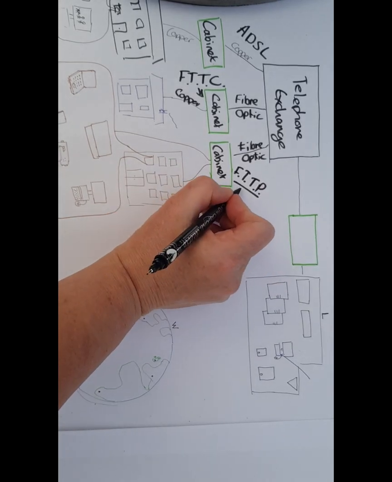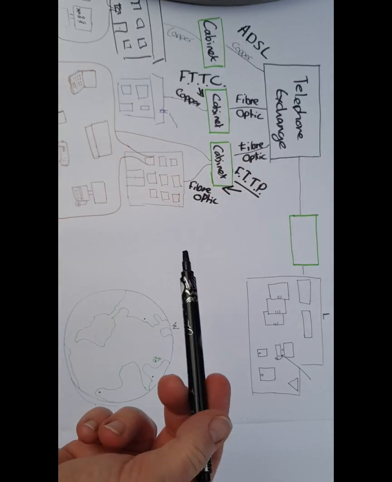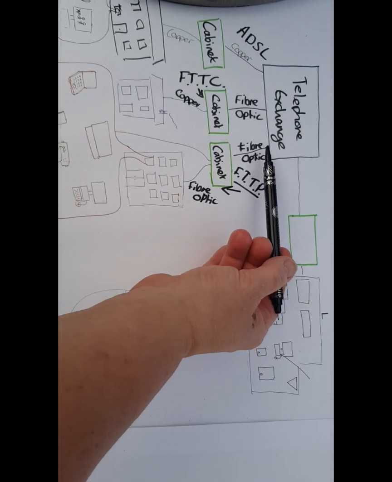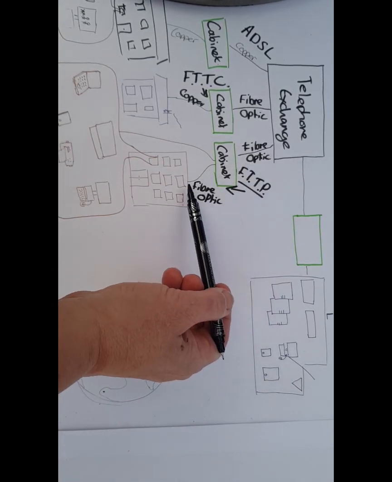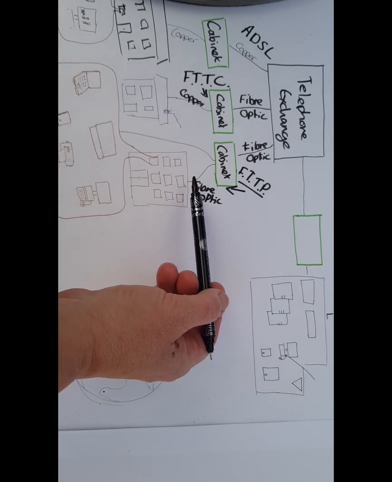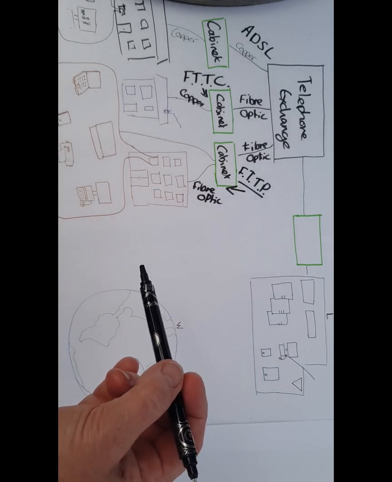Either is fine. So in this case, this is faster because we've got the data travelling through fibre optic here and straight into the home here. So you know from your investigations which you are.